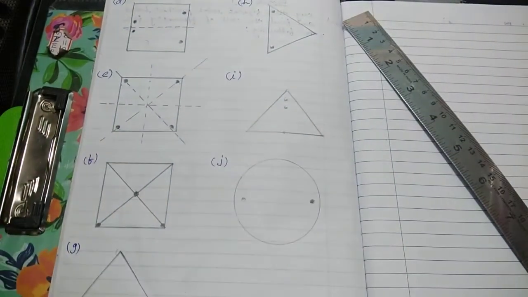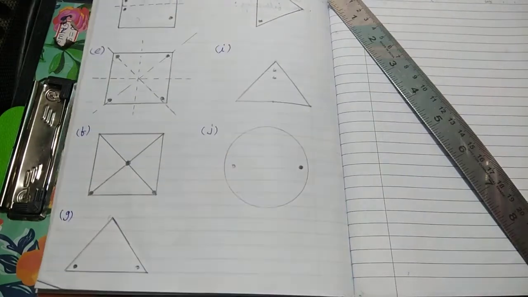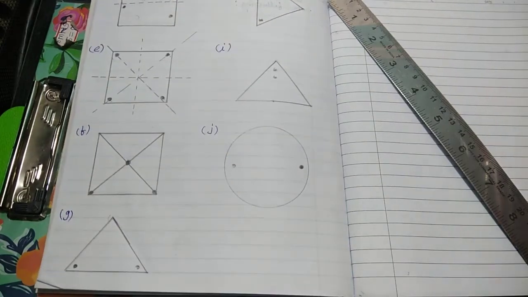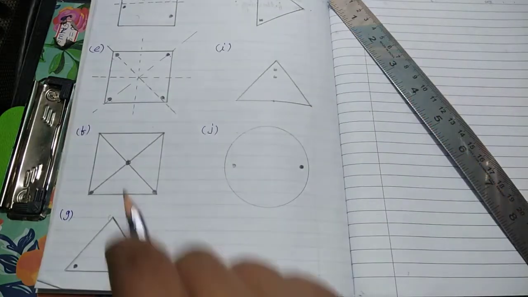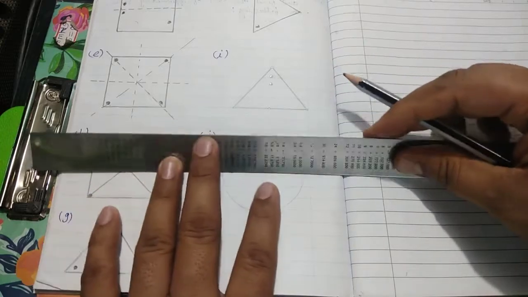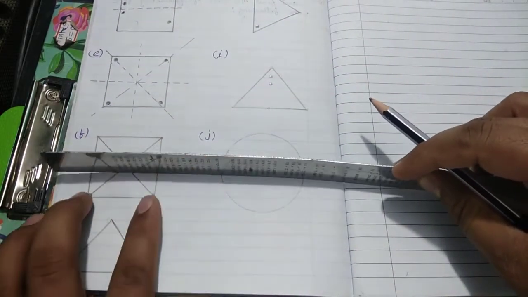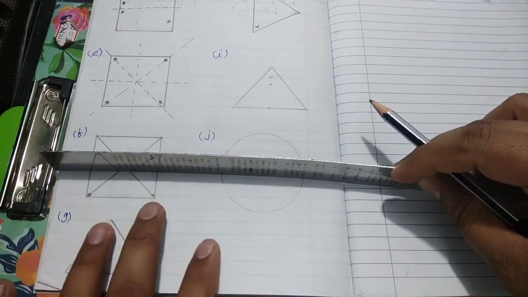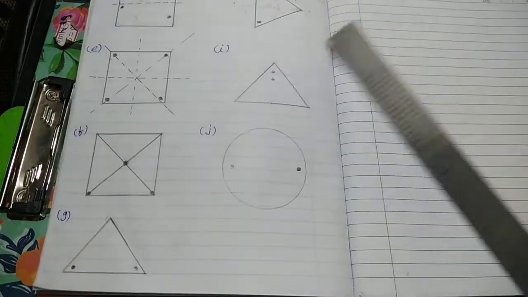Next, figure F. So here 3 dots are there. So we cannot fold as in E, as here 3 dots are there. If we fold from this side, then these two punch holes will never coincide with other punch holes, as other punch holes are not there.